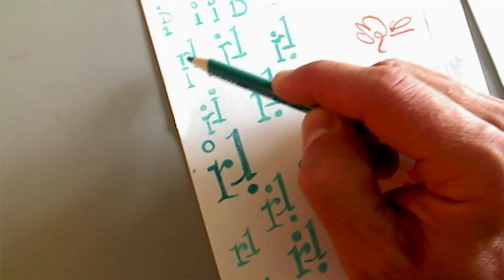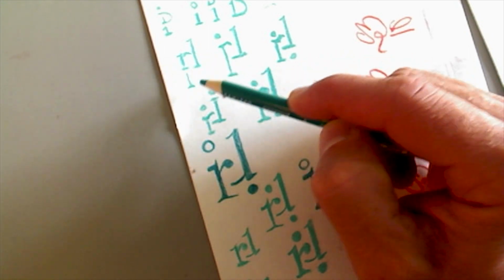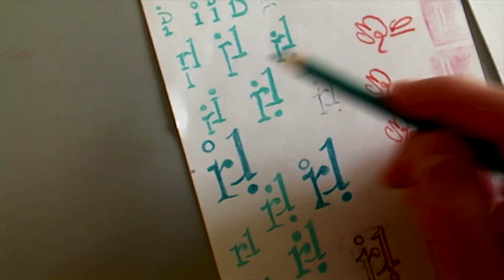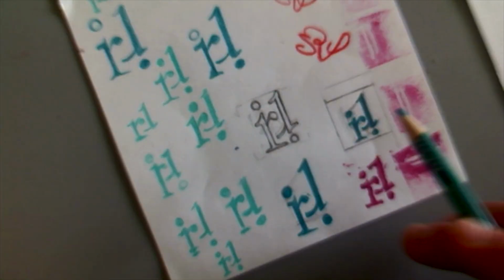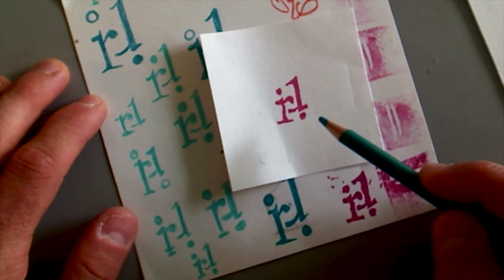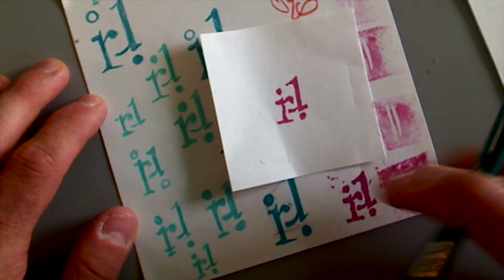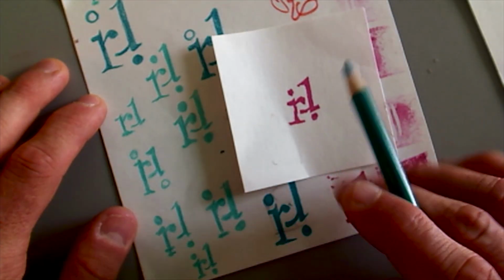D, I, P, sort of an E, R, R, I. And following that through, I arrive at the design that I ended up using in the first printmaking class that I taught here in 2022.